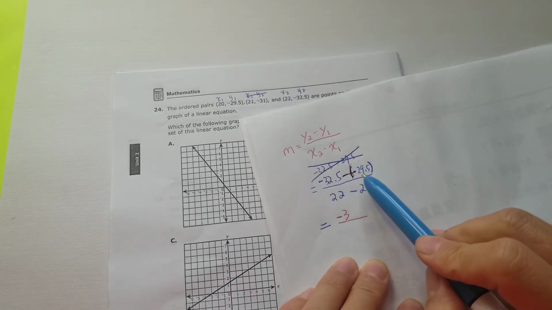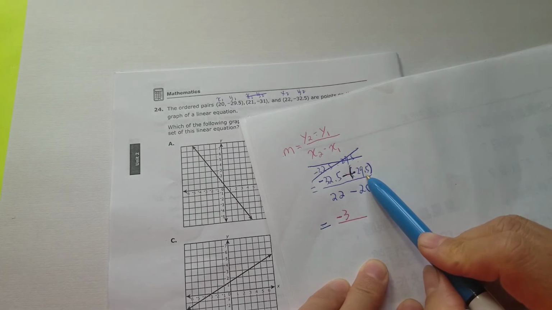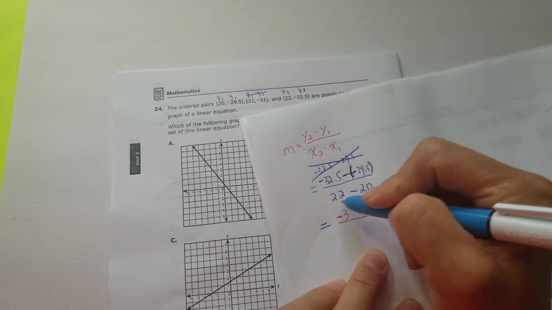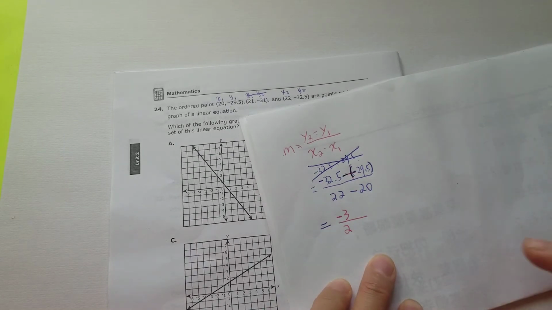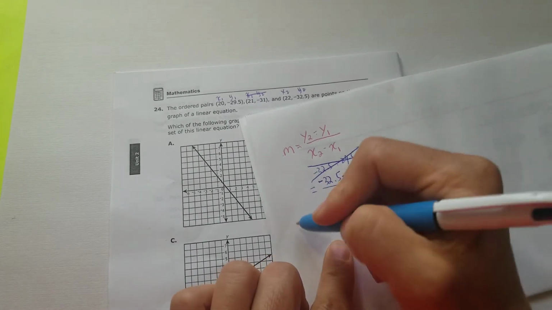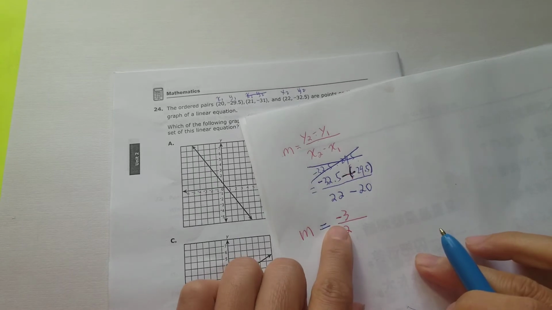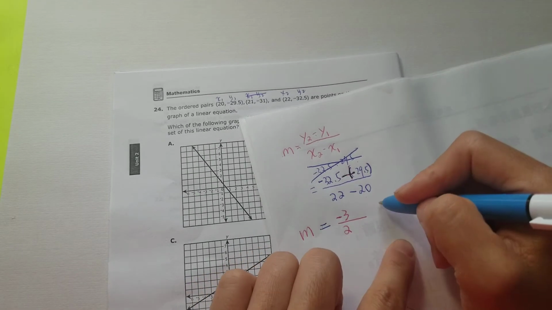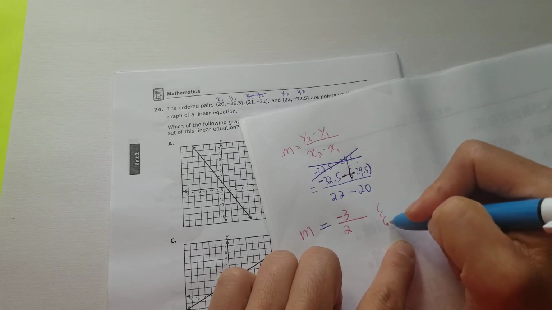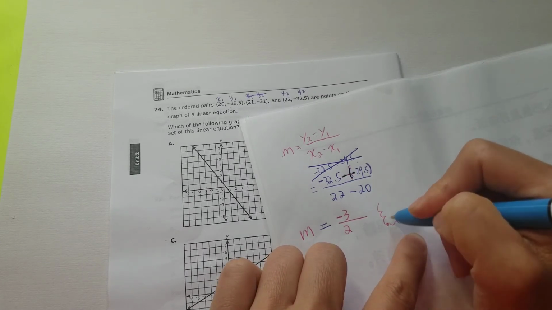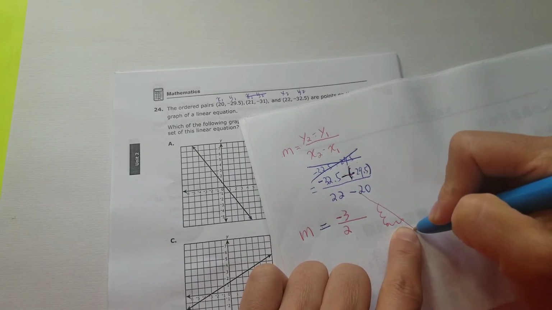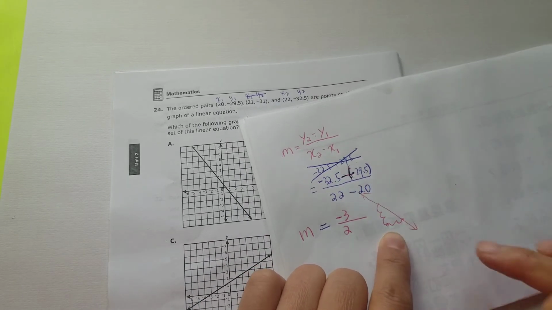This is the calculator section, so put this inside your calculator. 22 minus 20 is 2. Now that is the slope, negative 3 over 2, which means you go down 3 units and run 2 units. Down 3 units, run 2 units, and it will look like that.